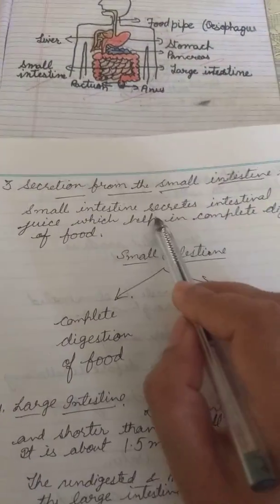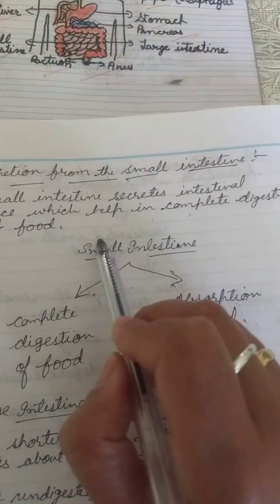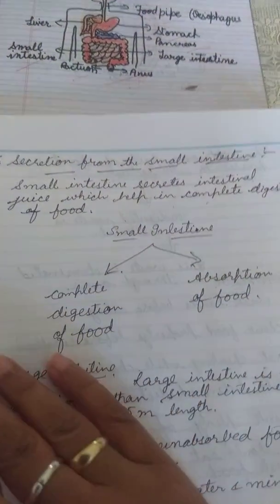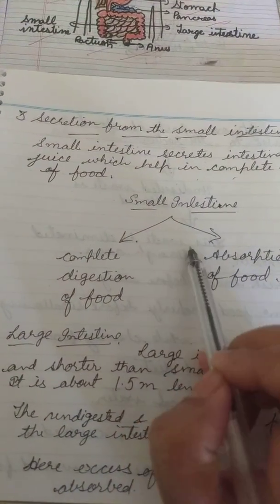The small intestine secretes intestinal juice, which helps in the complete digestion of food. In the small intestine, two main things occur.